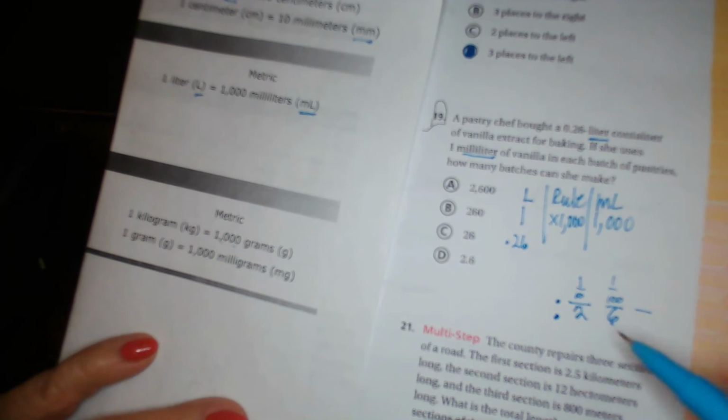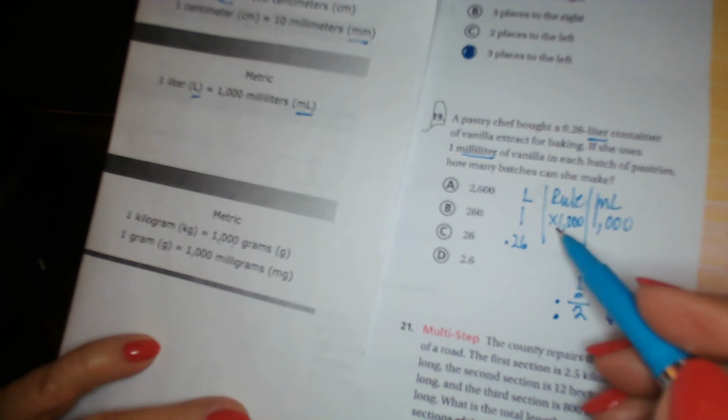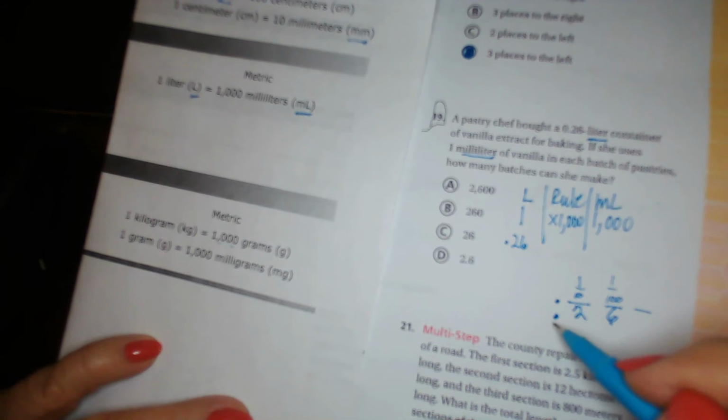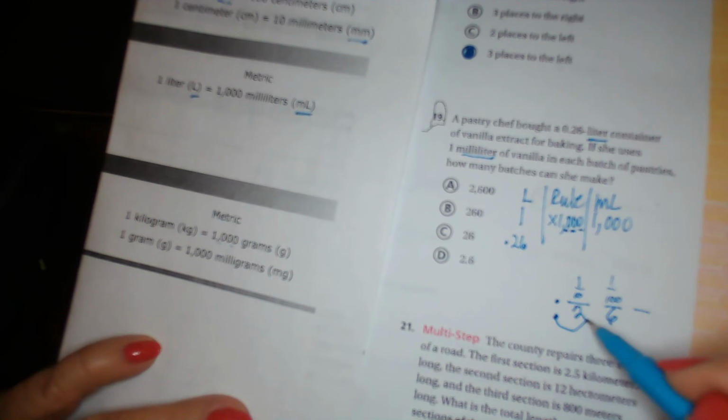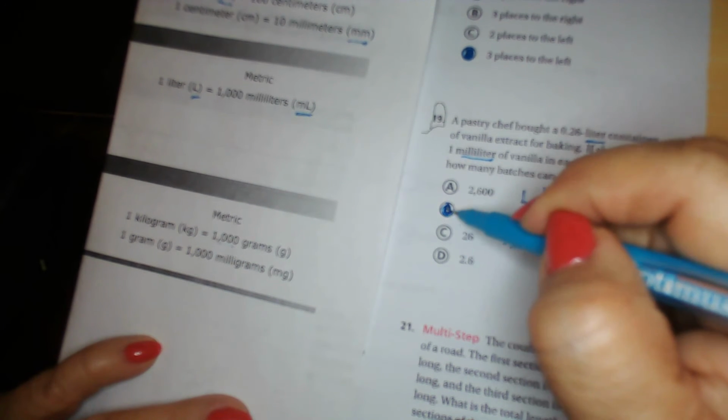Okay, so now I'm multiplying, so I'm moving to the right. So it's 1, 2, 3. So that's 1, 2, and I'm going to put a 0 here. That makes it 3. So she can make 260 pastries. Okay, very, very good. All right, and then the last one for night.